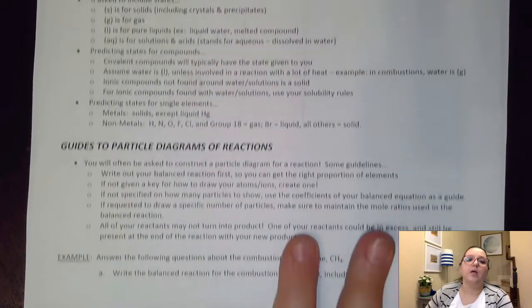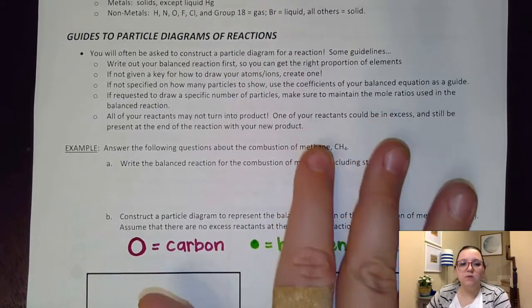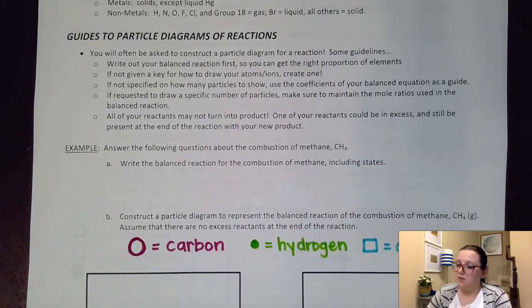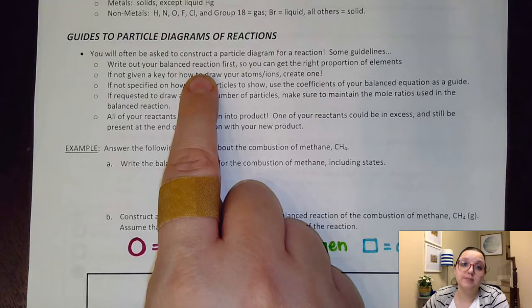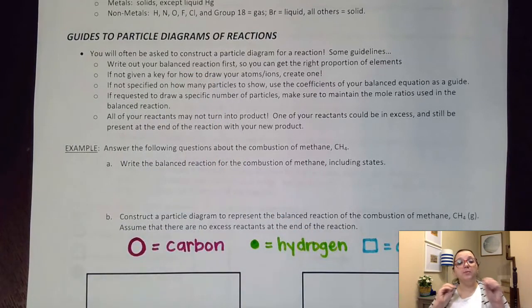All right, so one of the big things that we did not do as much of in pre-AP, because we did a lot of reaction writing in pre-AP, but one thing we didn't do a lot of was writing particle diagrams for these processes. Just some quick guidelines before we jump into one. If you were trying to construct a particle diagram for some sort of reaction, the very first thing I would do is write your balanced reaction first. And the reason for that is so you can get the right proportions of not only elements in your compounds, but also the substances in the reaction overall. It's just always a safe bet to write that balanced equation first.